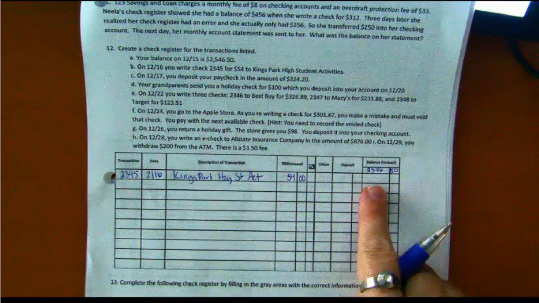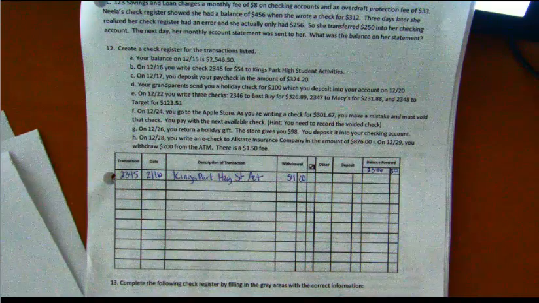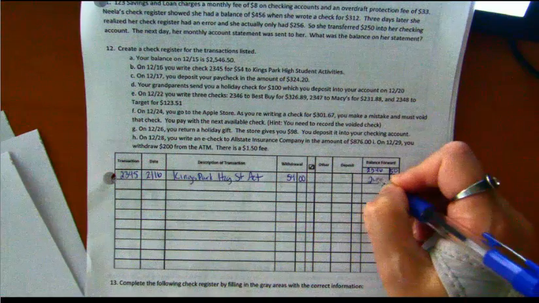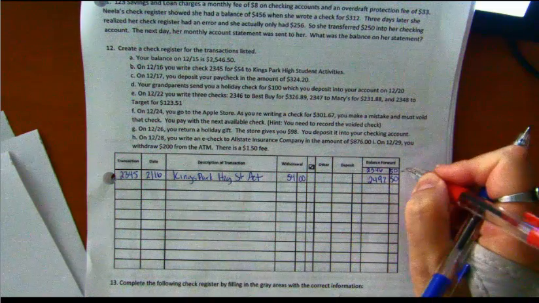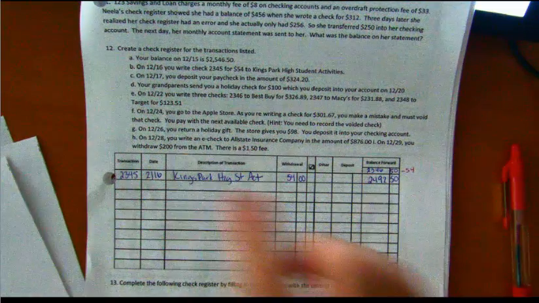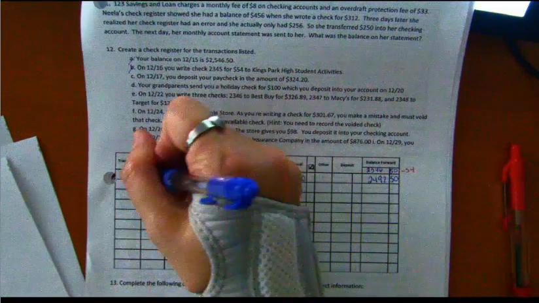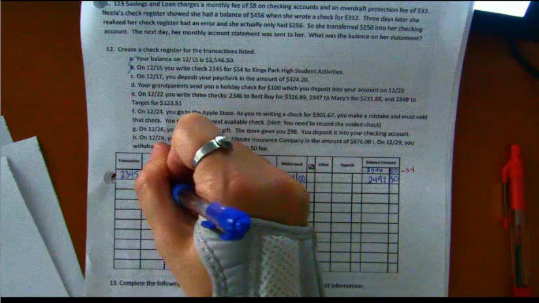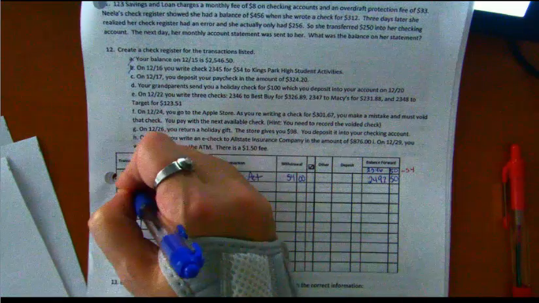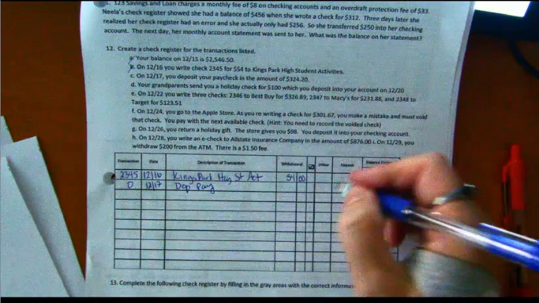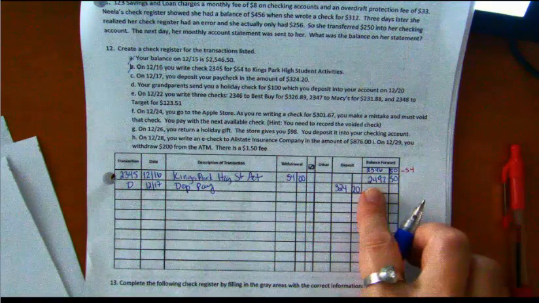Okay, and we have to subtract that from this number here, which leaves us with 2492.50. So I subtracted $54. Okay, so that's those two. On 12/17, deposit paycheck. I usually just put a D there for deposit. 324.20. That gets added.